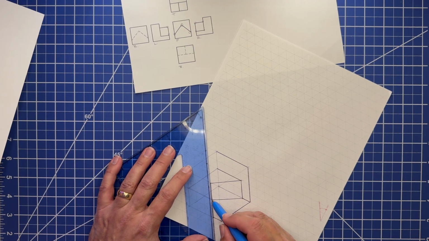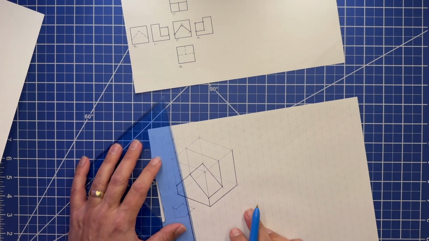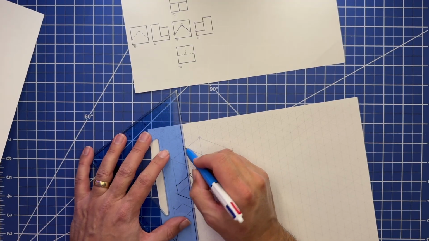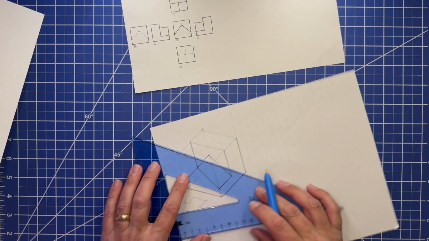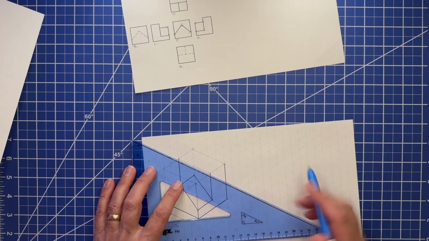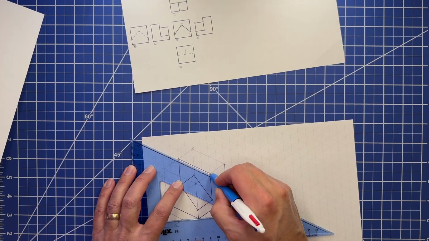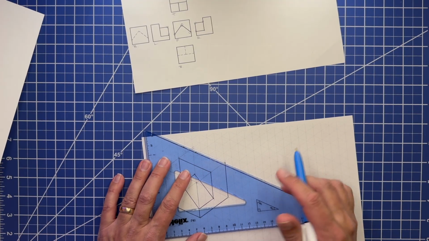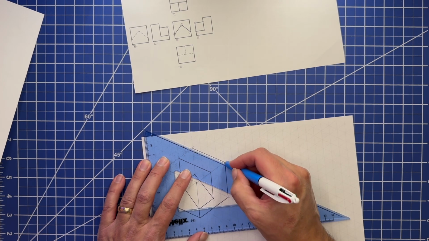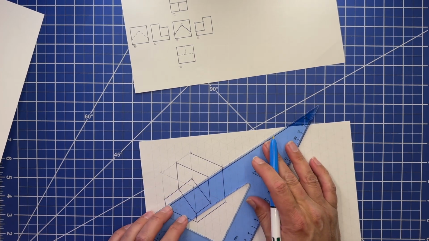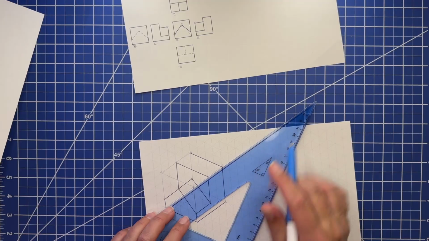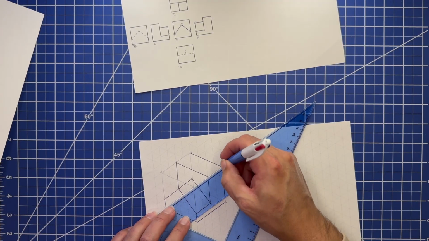An object line here, an object line here, and then an object line back here, across the top, right here, right here, and then right here.